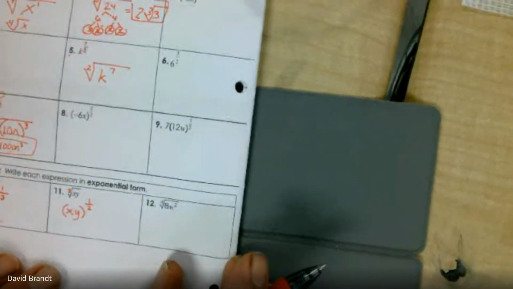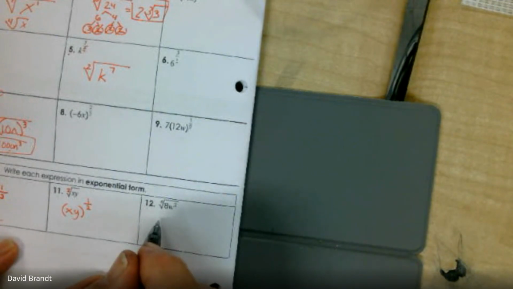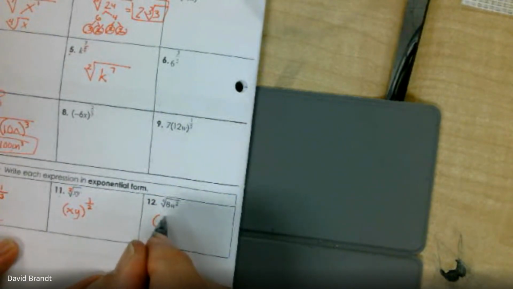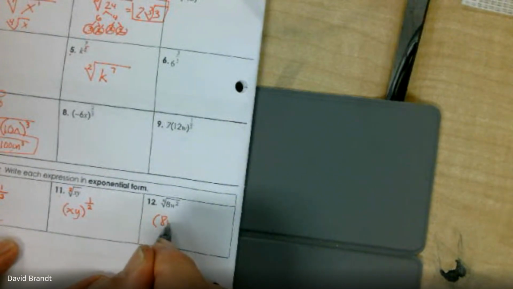One more. All right, number 12. We're going to write 8w squared. Now your exponent is a fraction. The bottom number is a 4. The top number is a 1. So that's the 1/4 power. Now, I'm going to do this in a different way.